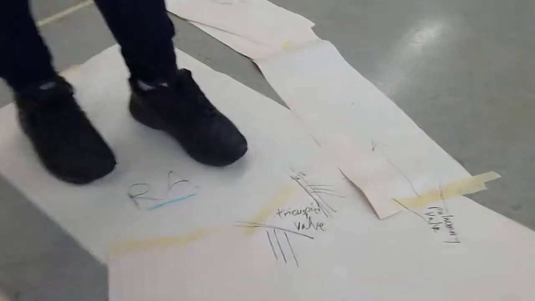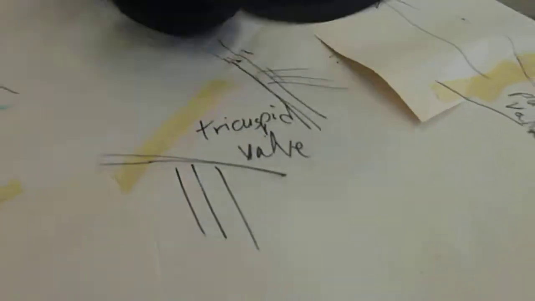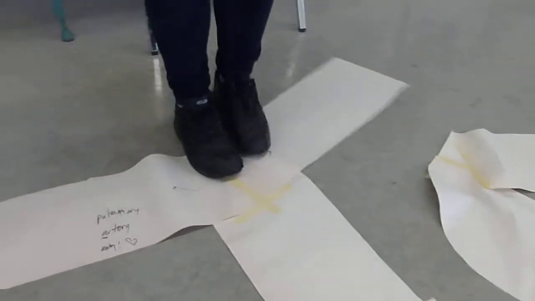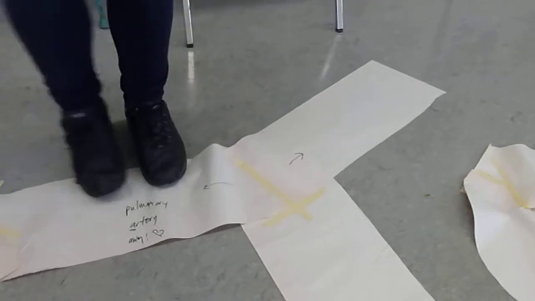From the right atrium, we're going to flow through the tricuspid valve down into, that's it, the right ventricle. The right ventricle is going to squeeze and push blood through the pulmonary valve. And Luna is now on her way up the pulmonary trunk. And at this point there's a juncture, right? The pulmonary trunk goes right and it goes left. She's gone down the right pulmonary artery.